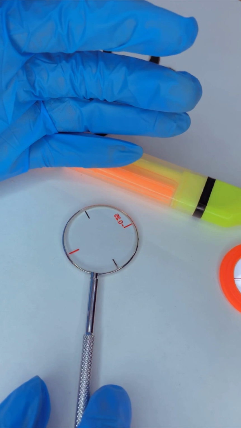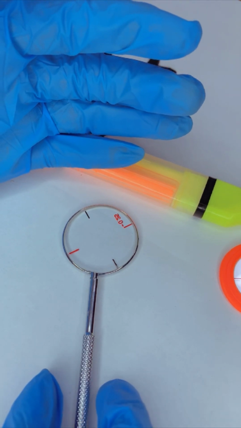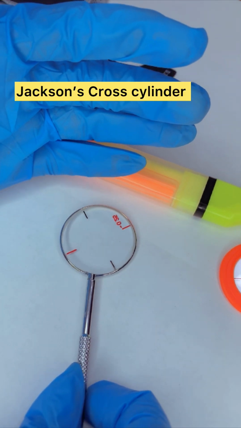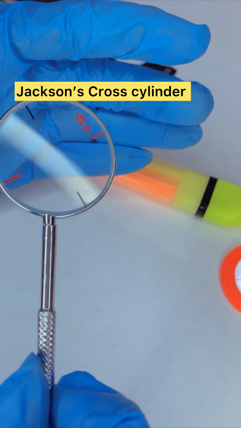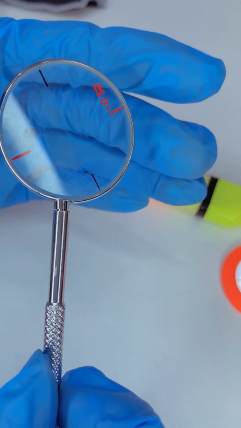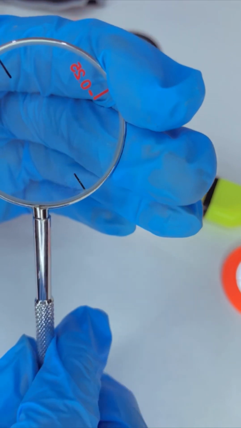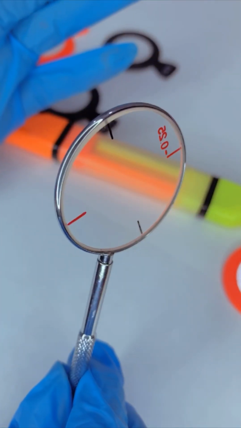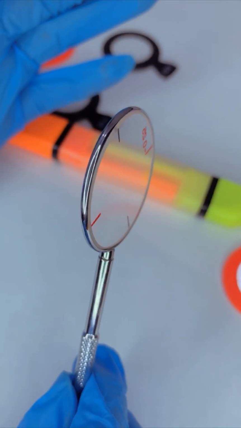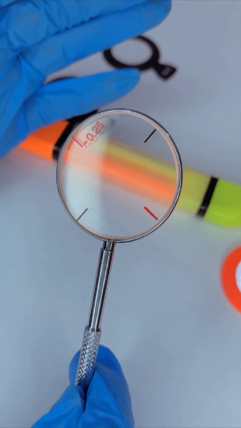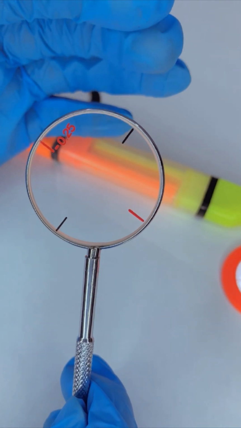In today's section, I want us to consider the Jackson cross cylinder and its techniques. Very simple as that. Jackson cross cylinder. Now, a brief history.